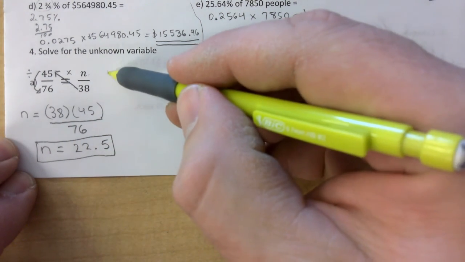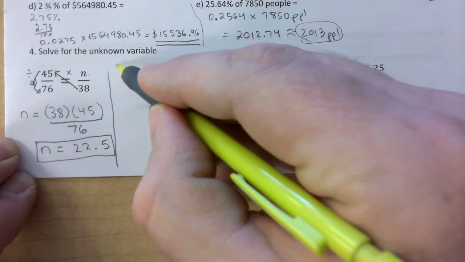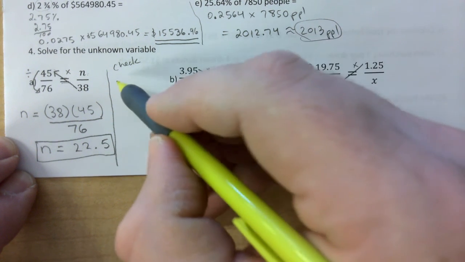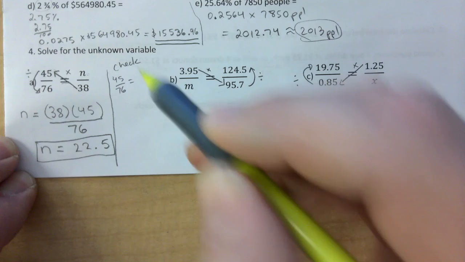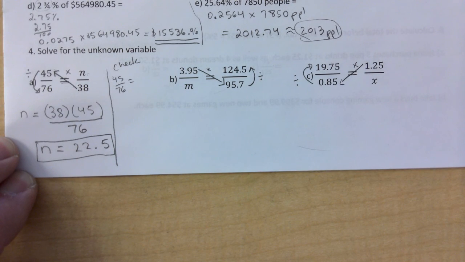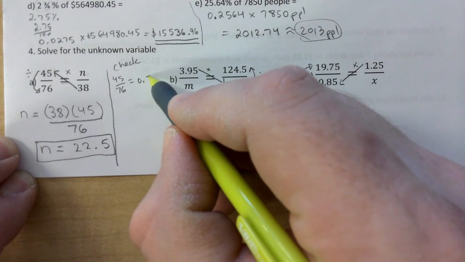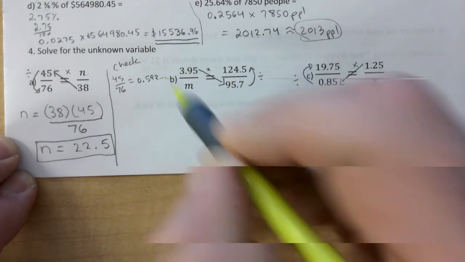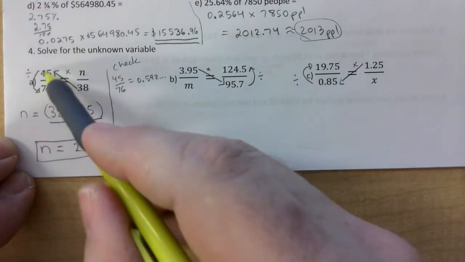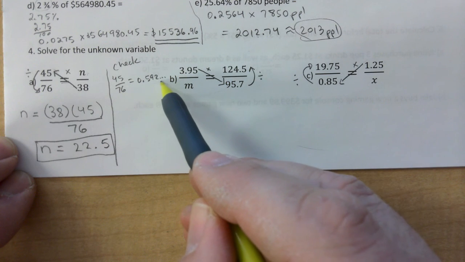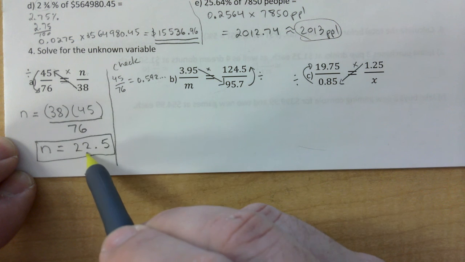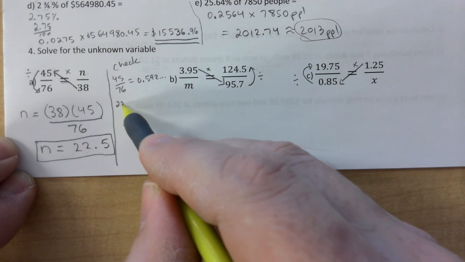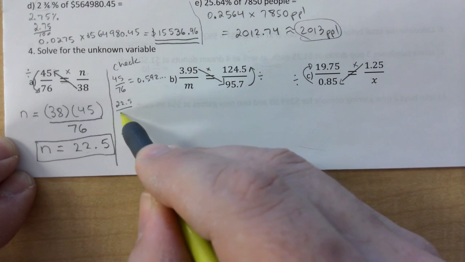I will just check once here. Check. 45 over 76, what does that equal? Let's go. 45 divided by 76. That is 0.592, and it keeps going. So this fraction here is that as a decimal. Technically, I now found that this is supposed to be 22.5, right? So we go 22.5 divided by 38.